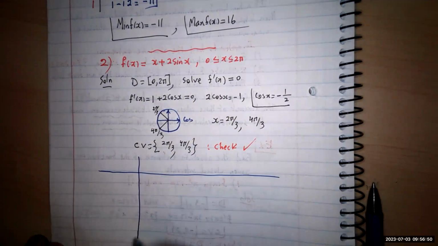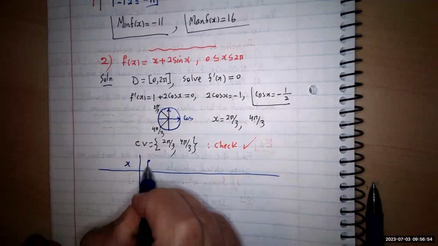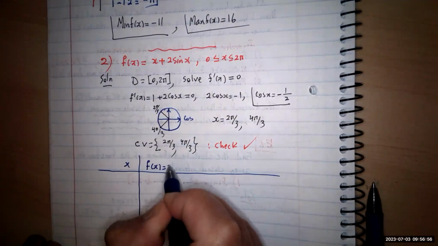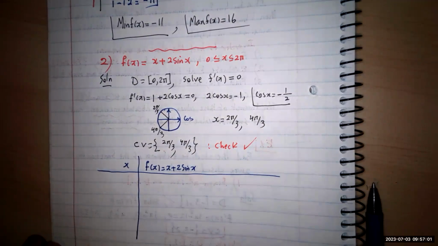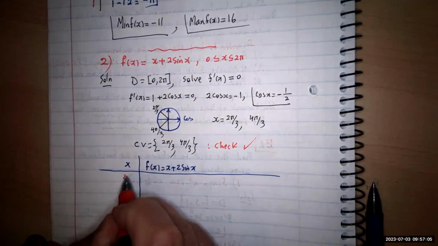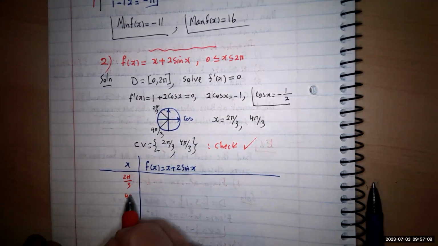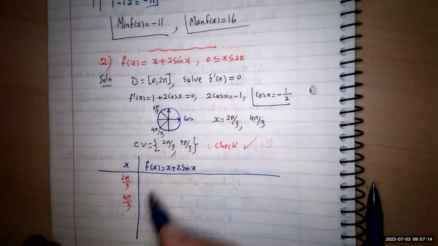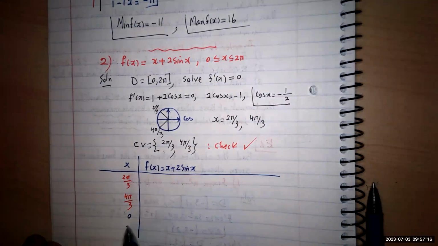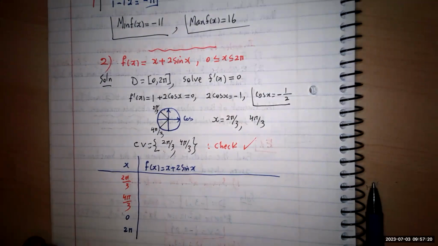So this is going to be the chart. This is the number x and the function f of x is equal to x plus 2 sine x. The numbers that we bring here are the critical values, 2 pi third, and then 4 pi third. And the numbers from the endpoints of the interval are going to be 0 and 2 pi. So drop them back into the function.